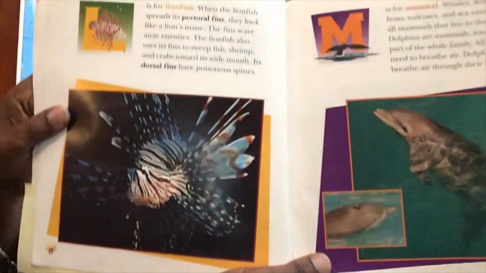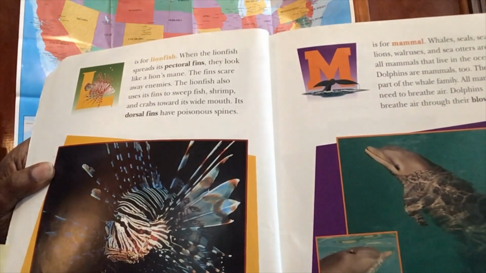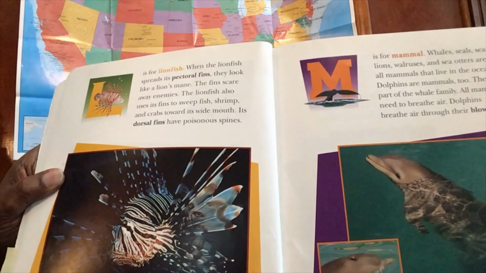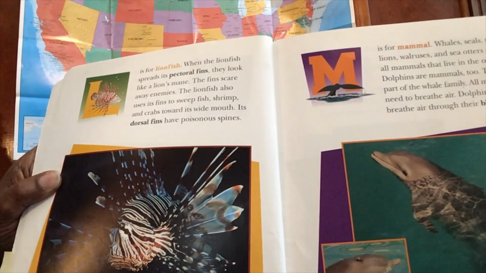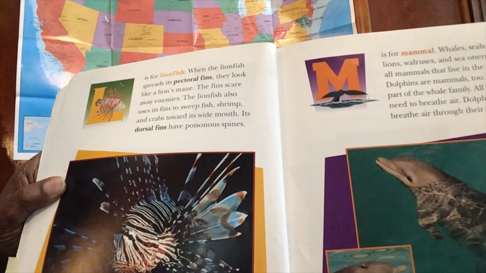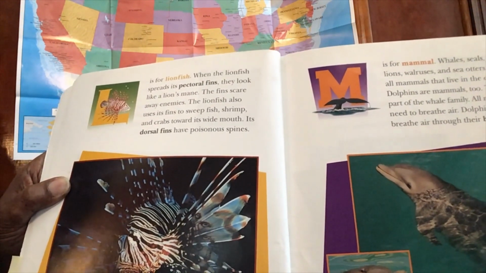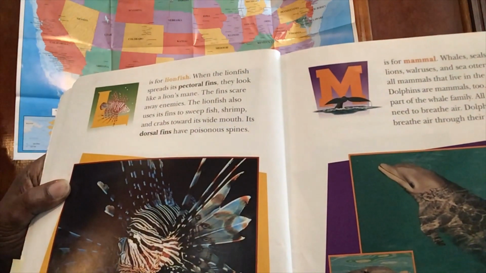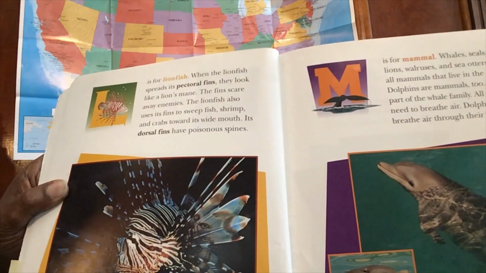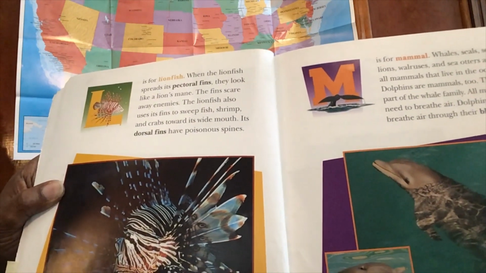This is a lionfish. I love lionfish. L is for lionfish. When the lionfish spreads its pectoral fins, they look like a lion's mane. That's the fins in the front, on the side. The fins scare away enemies. The lionfish also uses its fins to sweep fish, shrimp, and crabs towards its wide mouth. Its dorsal fins have poisonous spines.